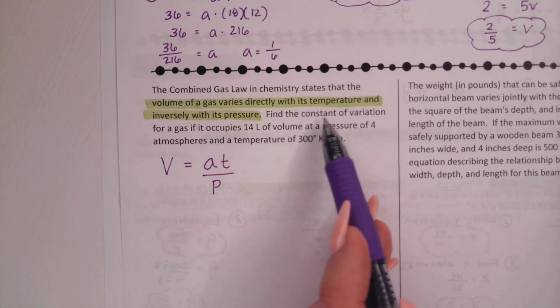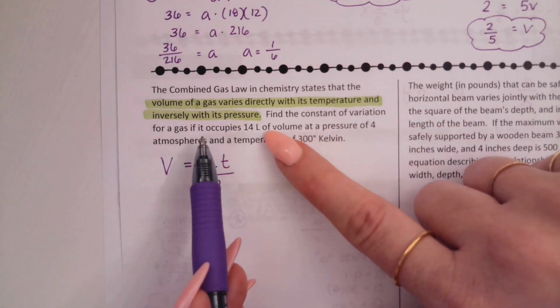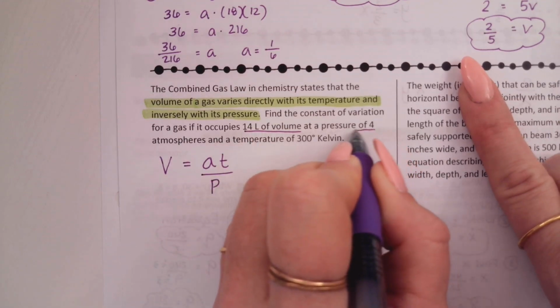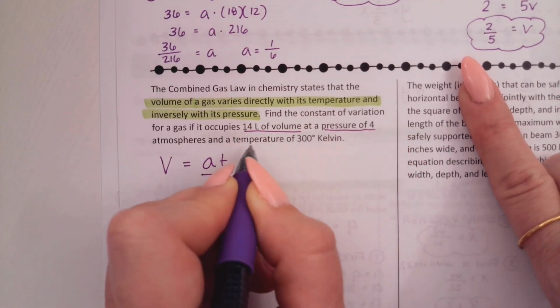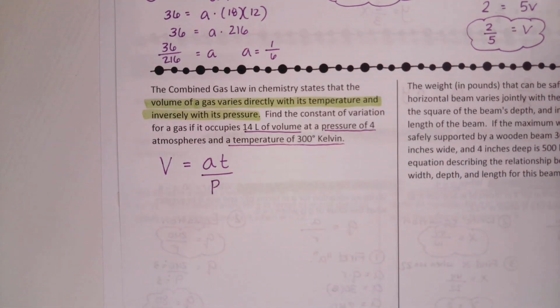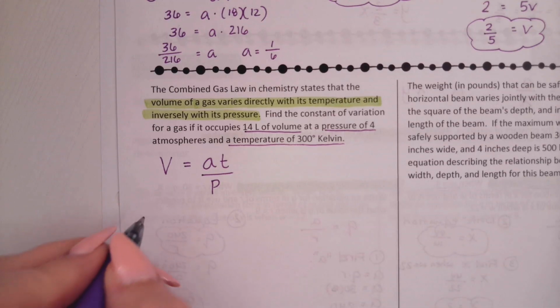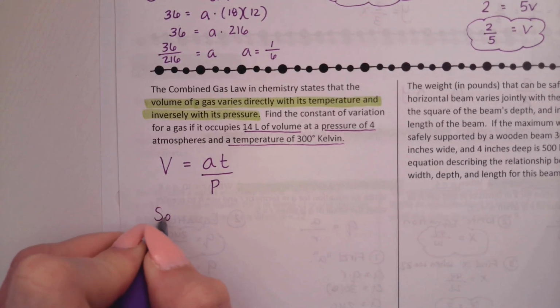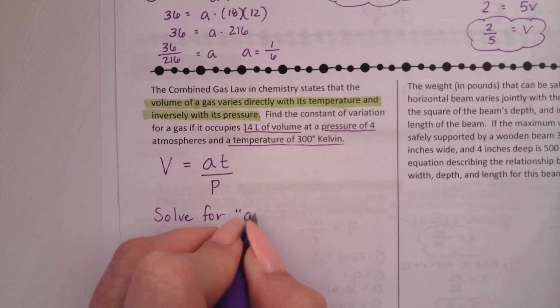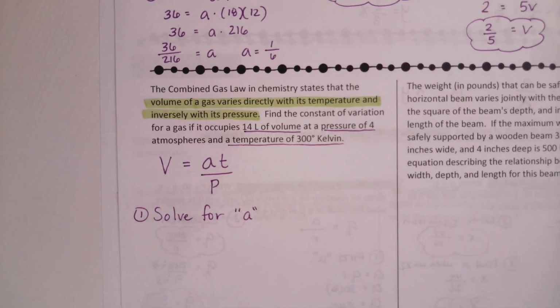Okay. We're going to find the constant of variation of a gas if it occupies 14 liters of volume at a pressure of 4 atmospheres and a temperature of 300 degrees Kelvin. That's basically telling me variables to plug in so that I can solve for A. Okay.